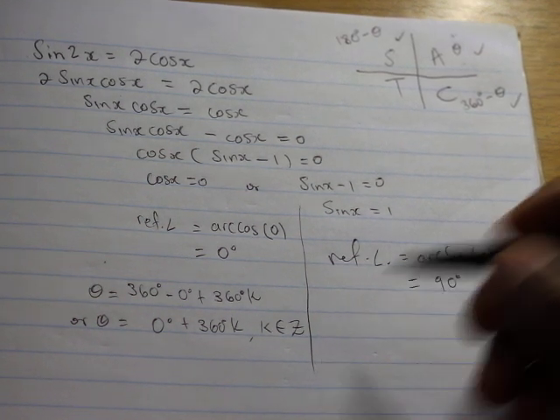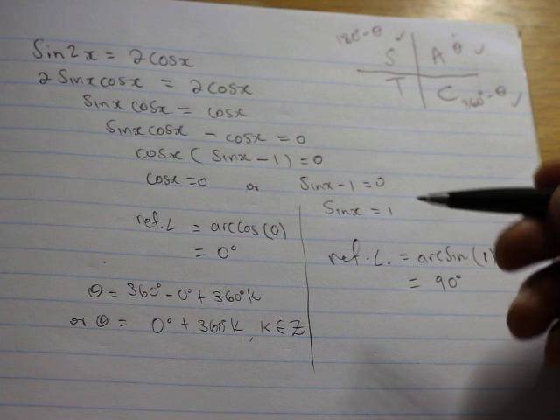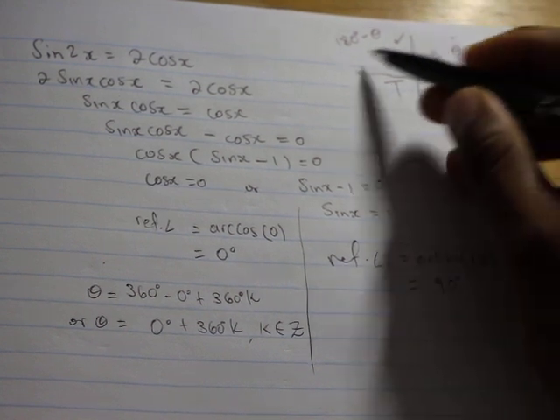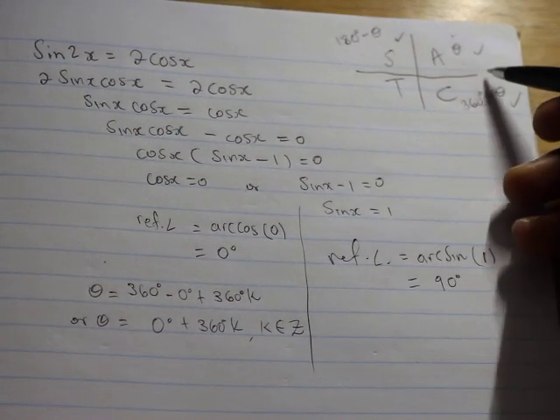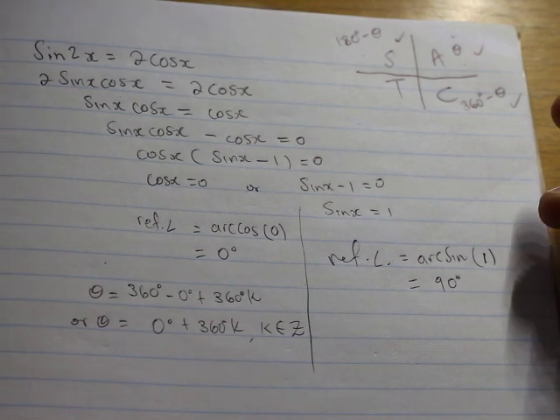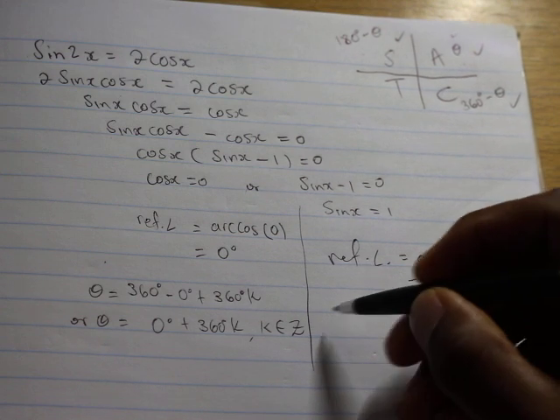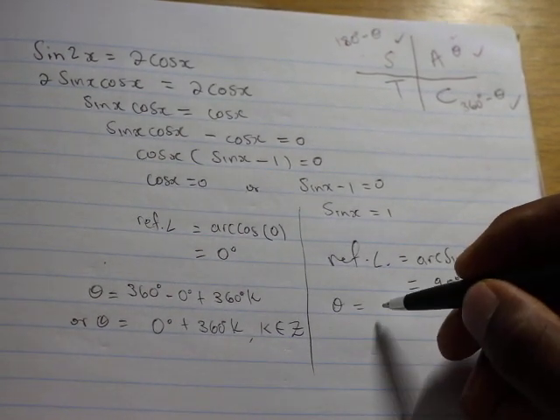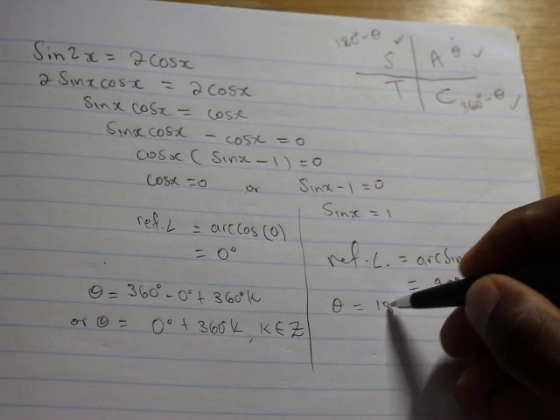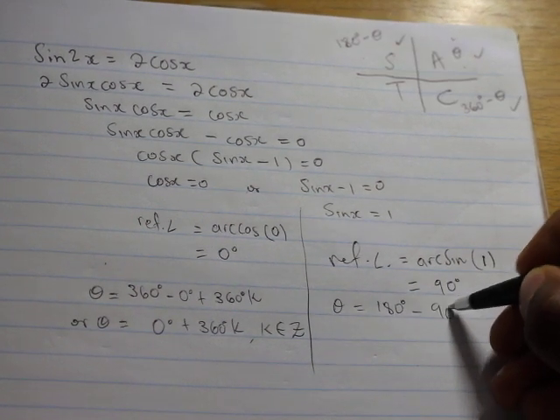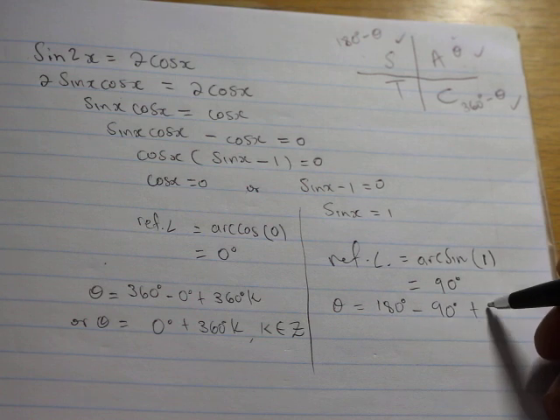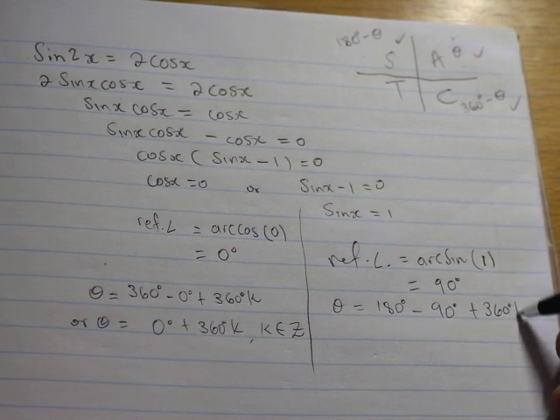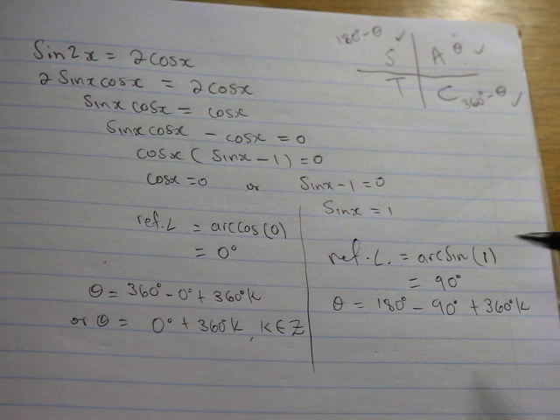So remember, now that we've got the reference angle, we just use our reduction formula, which is theta and 180 degrees minus theta, because that's where sine lies when it's positive. So theta is equal to what? 180 degrees minus 90 degrees. The period for sine, that's 360 degrees times k.